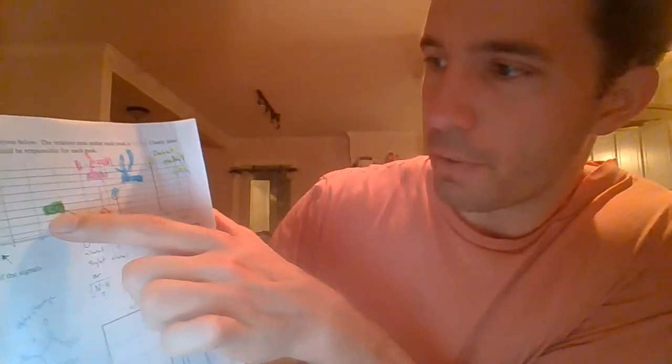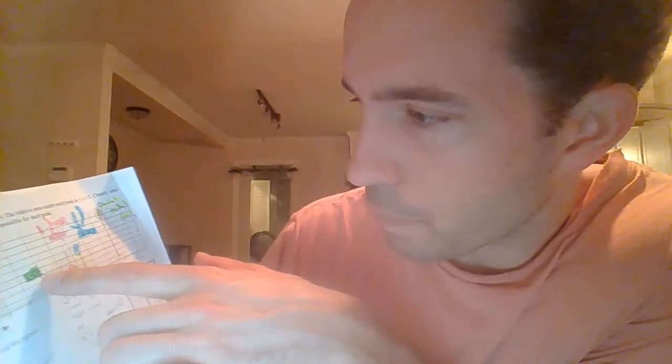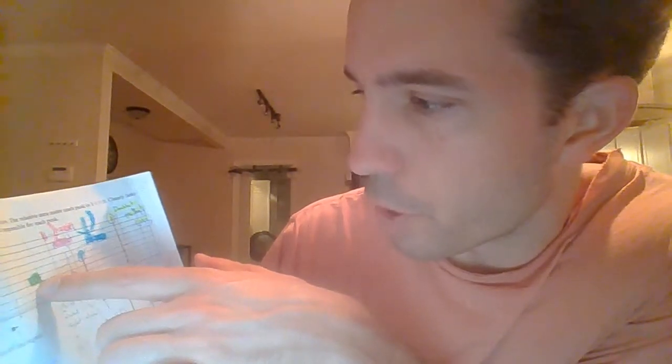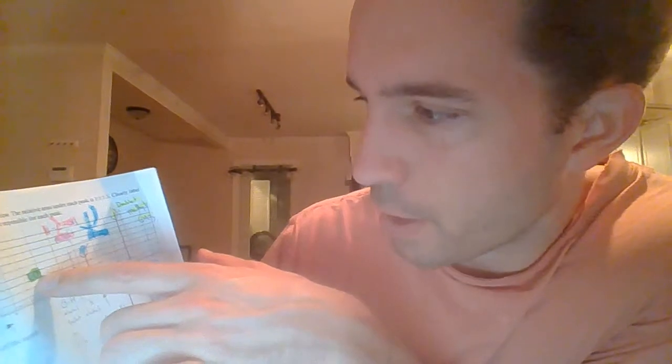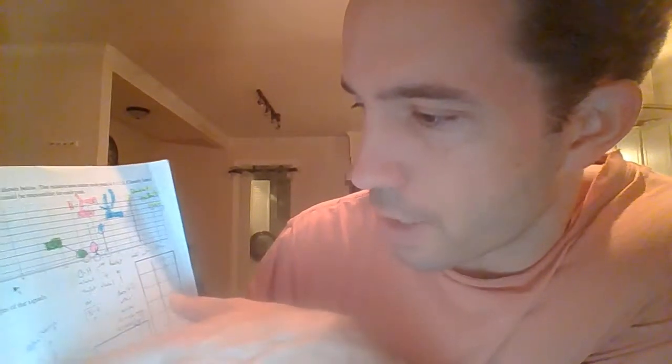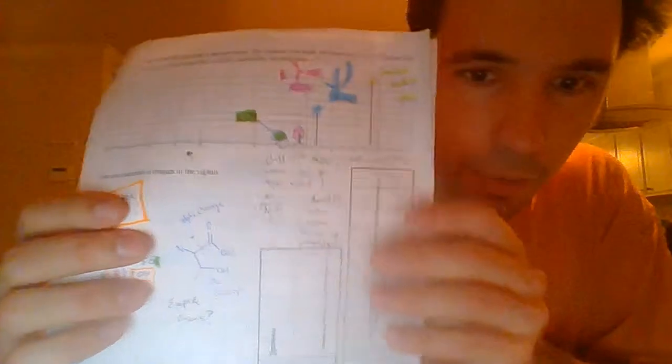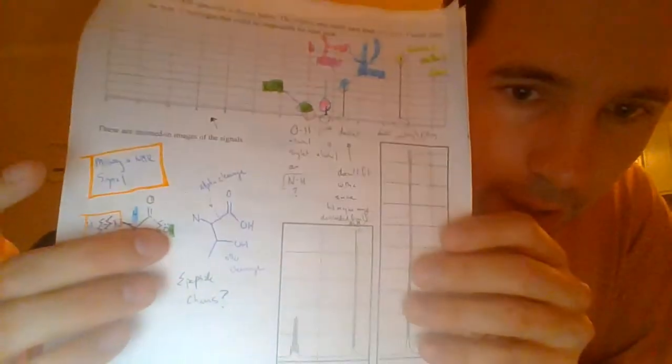And then we have a green one right here. This one is near 5. We know it's de-shielded. So this is going to be one of our alcohol groups, probably the alcohol group that is attached to the carbonyl to become more de-shielded. So it's ROH, and that's highlighted in green. So going back to that, all OHs are going to be singlets. So that ROH, see if we can look at it right here, is a singlet.